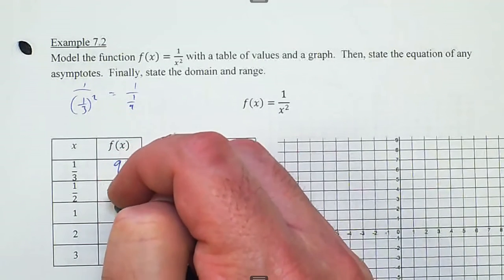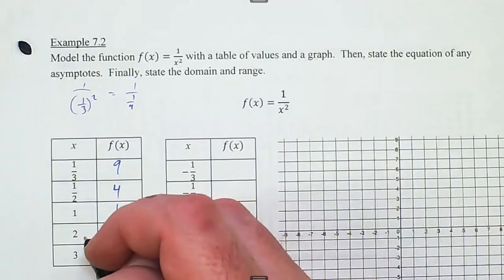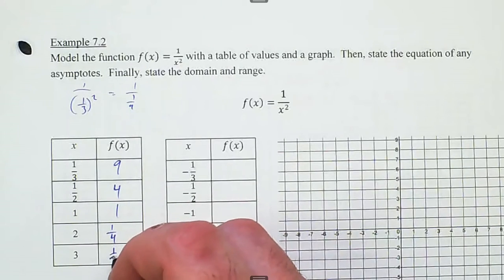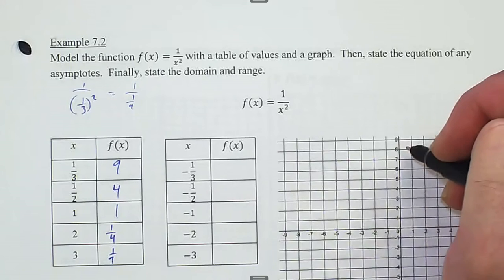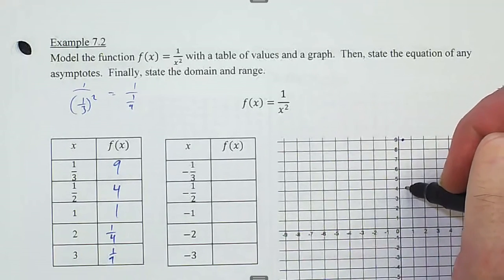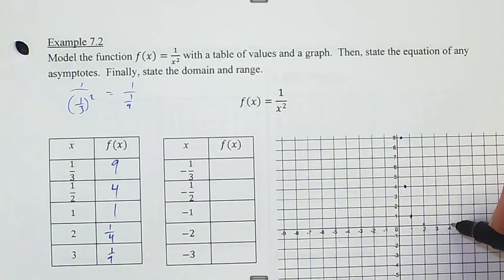1 half squared is 1 fourth. When I flip it, I get 4. 1 squared is 1, so that's still going to be 1 to 1. 2 squared is 4, so it goes to 1 fourth. 3 squared is 9, so that goes to 1 ninth. So 1/3 on the x is at 9. 1 half is at 4. 1 to 1, and then 2 goes to a fourth, and then 3 goes to a ninth.